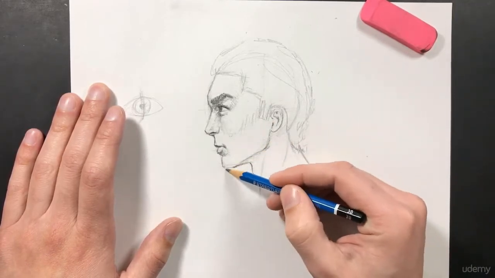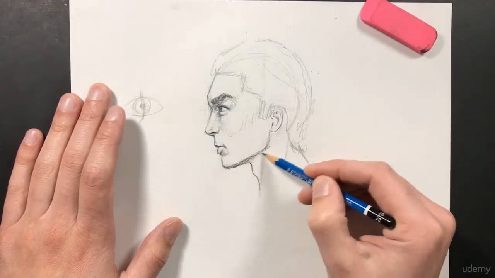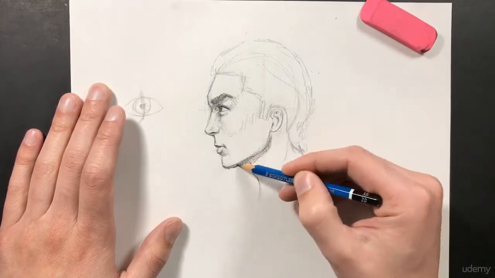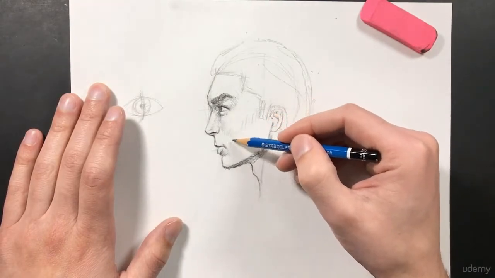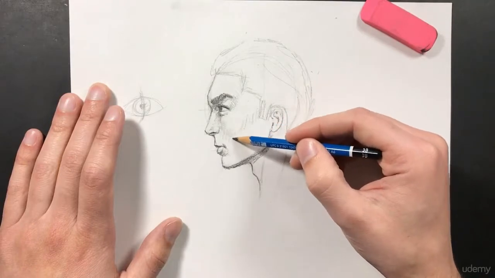And then we're going to go ahead and add some shadow to the bottom side of this jawline, because as it curves underneath, there's going to be some shadow. Just like so. And then we can bring this shadowing from his cheekbone further down into his face, so all the way down into here.